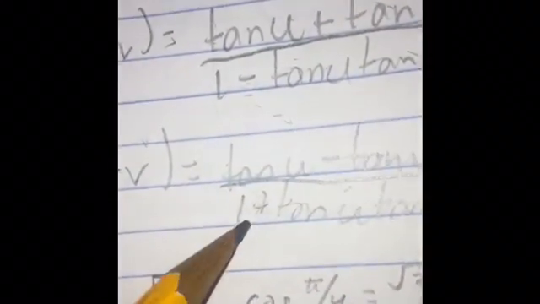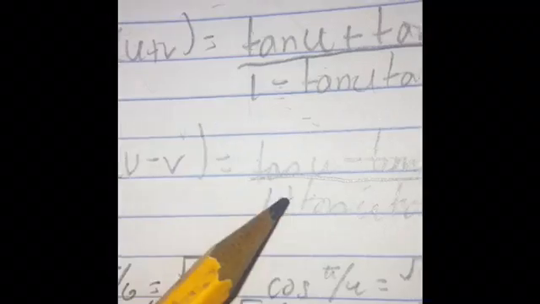For tangent of u plus v, it would be tangent of u plus tangent of v, all over 1 minus tangent u tangent v. Similar to this, the sign of this part down here will be opposite. So this is plus, therefore this will be minus. And tangent of u minus v will be tangent of u minus tangent of v, all over 1 plus tangent u tangent v. So once again, this would be opposite, and the rest of it would be pretty simple.